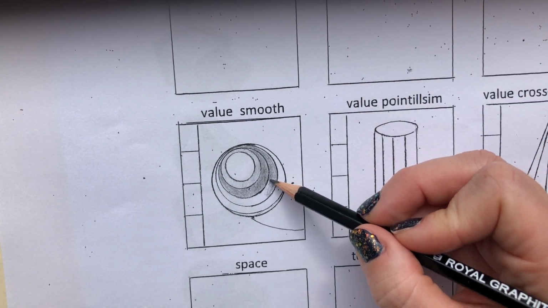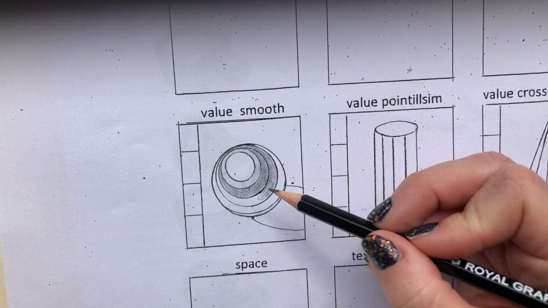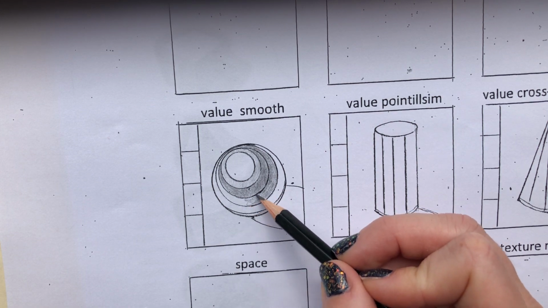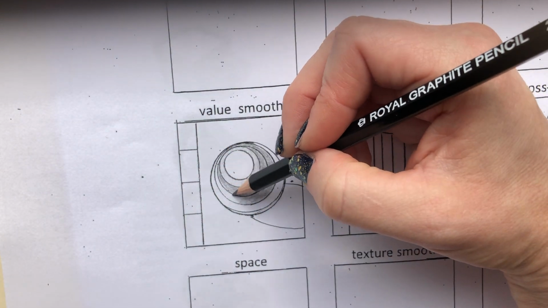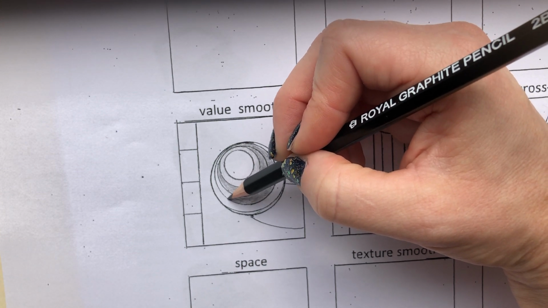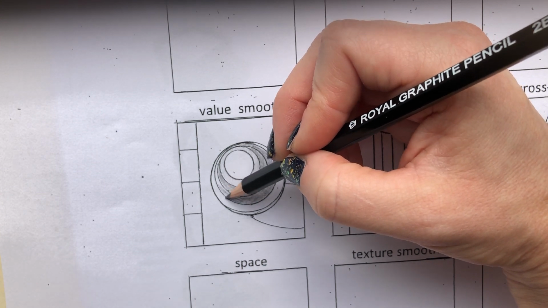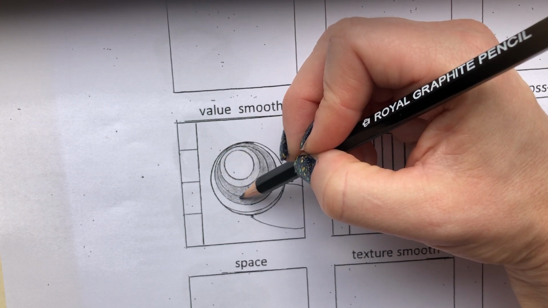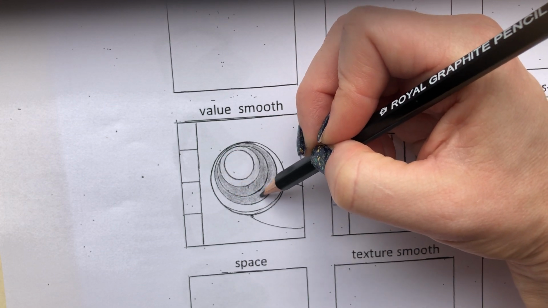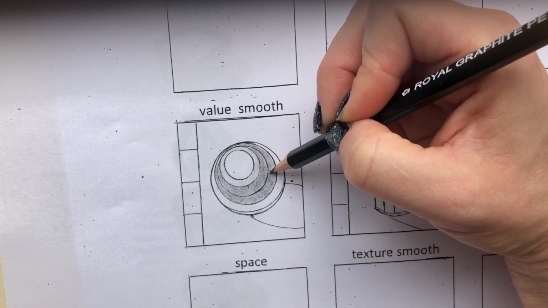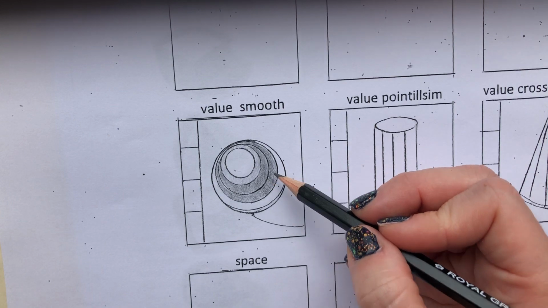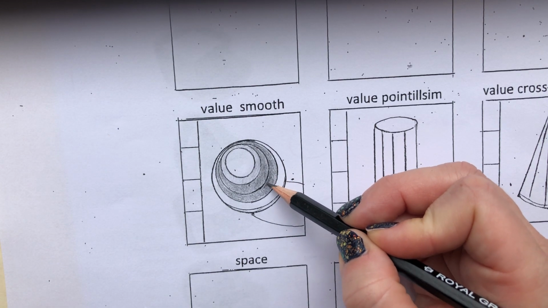The main thing to tell you as y'all go is try to keep your pencil pressure consistent. If your pencil lead is starting to get dull, I would definitely sharpen it, because it makes a difference in the consistency and quality of your value. If you look at both of these, they match pretty well.